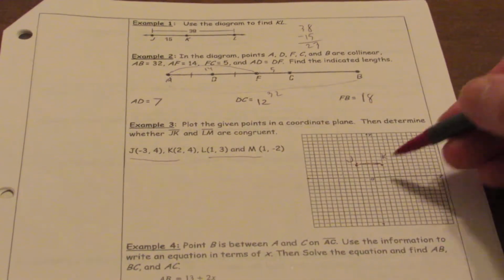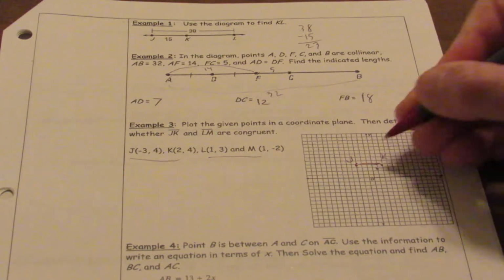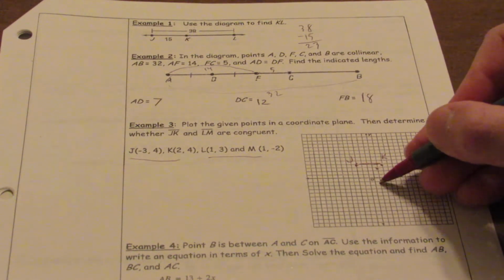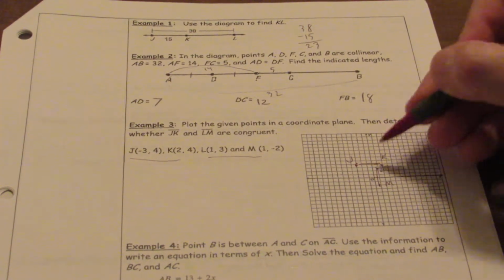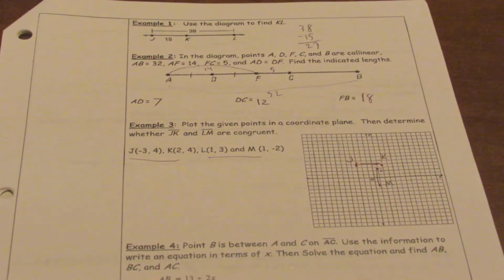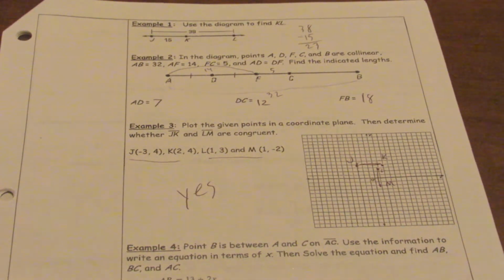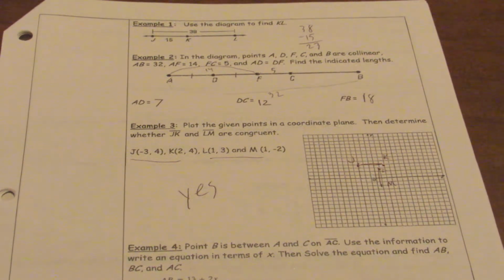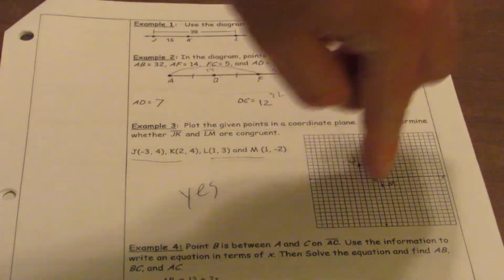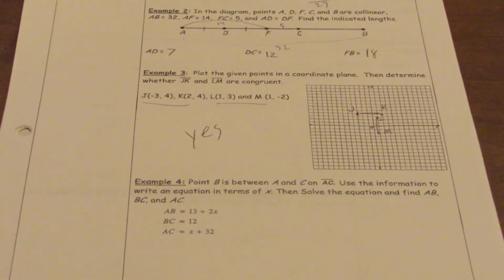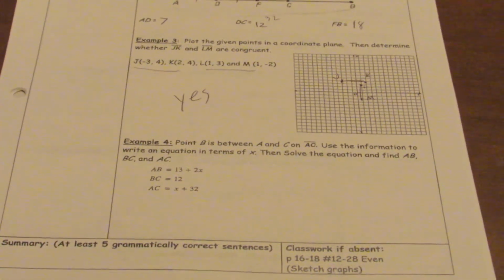And then L, come over 1 and up 1, 2, 3. And M over 1 and down 1, 2. All right, so that's LM. If I count those, for both of those, I'm going to get 5. So yes, they are congruent because they are the same length. It works nice with straight lines. In the near future, we'll look at the distance formula, which lets me do that with slant lines that are on a slant. All right, but straight lines, we can just count.